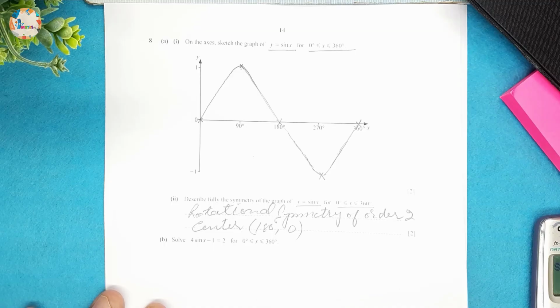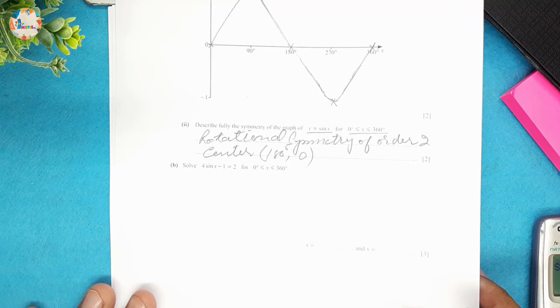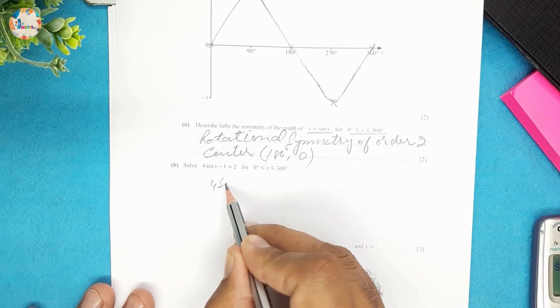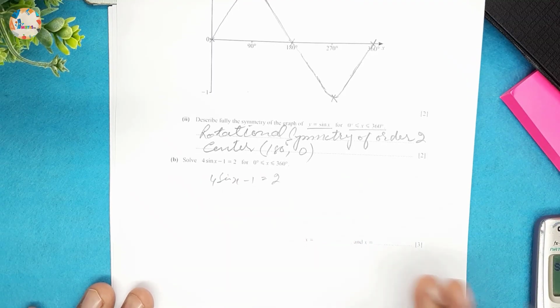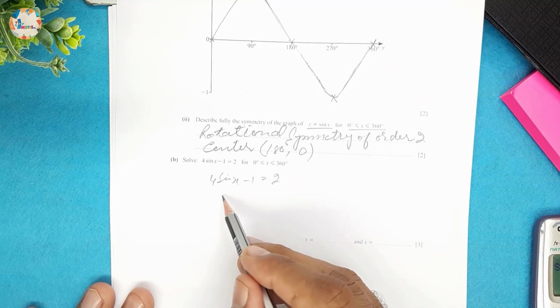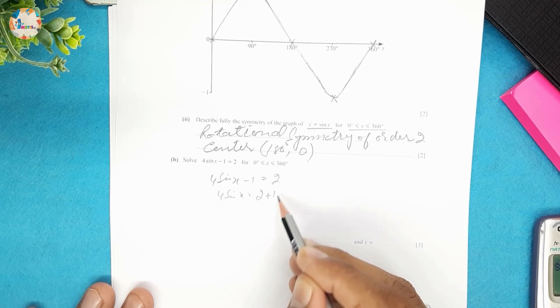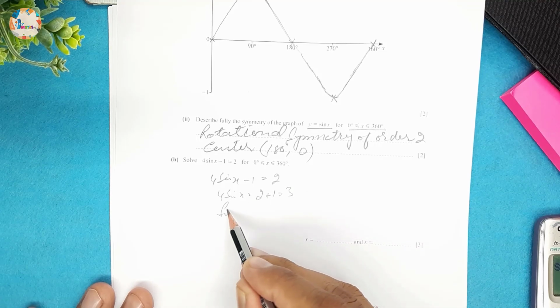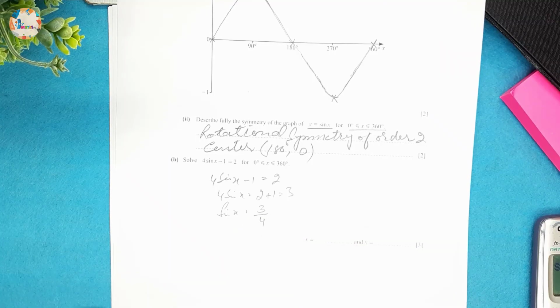Now we have to solve this equation for sine x. So 4 sin x minus 1 is equal to 2. Basically we can shift 1 to the other side. So 4 sin x will be equal to 2 plus 1, which is equal to 3. So sin x is equal to 3 over 4.